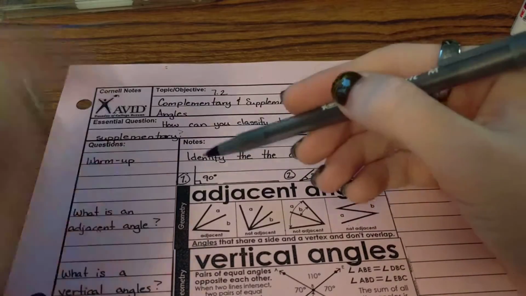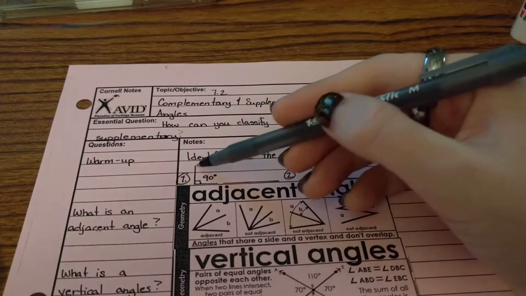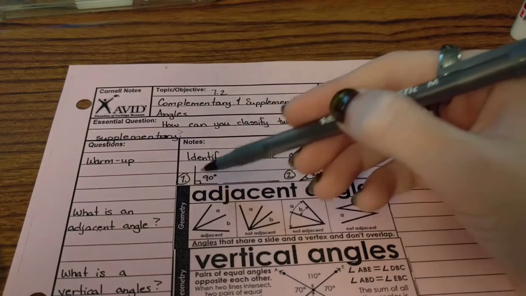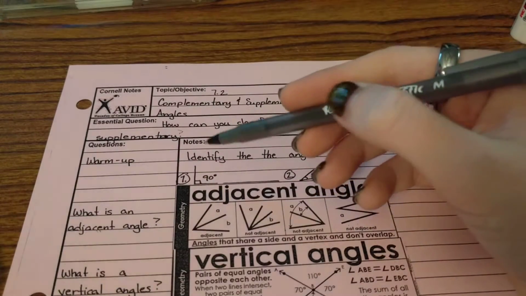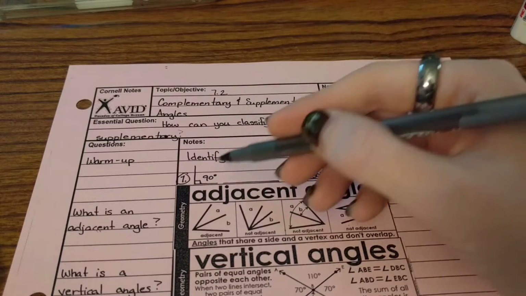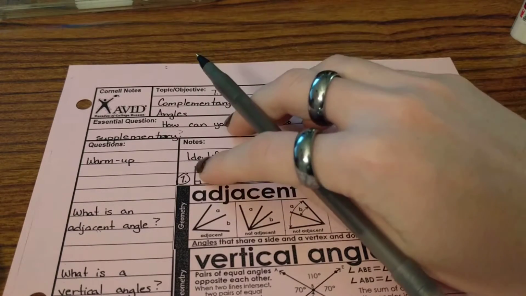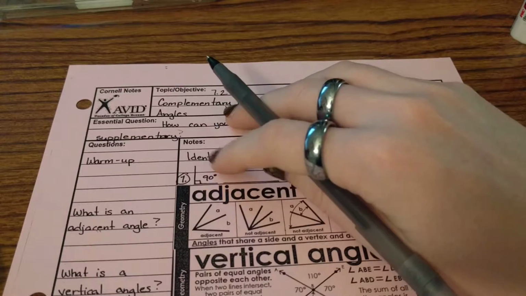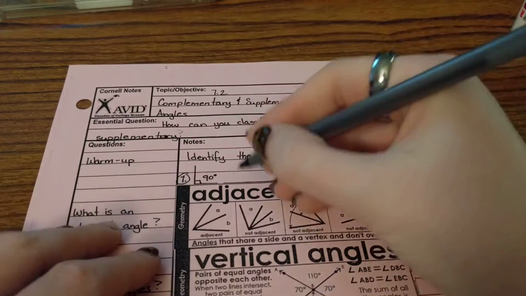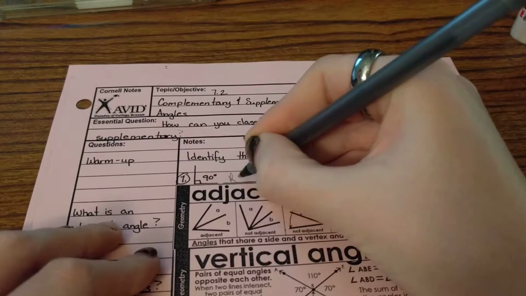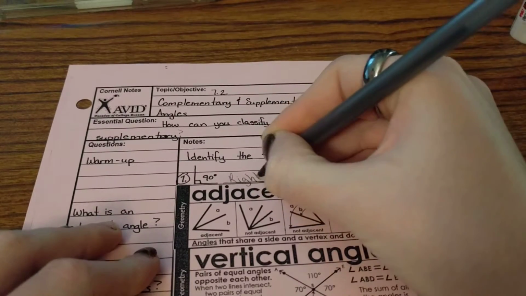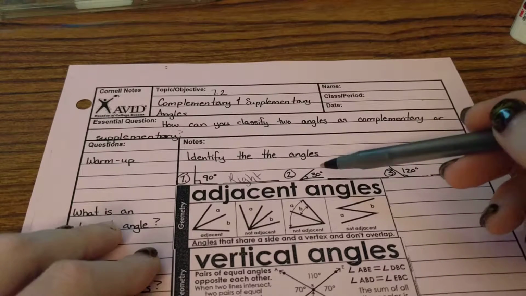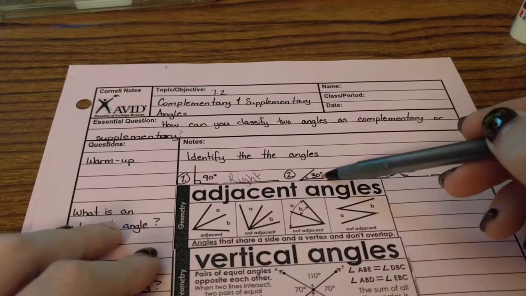Number one right here is labeled as 90 degrees, and more importantly it also has the box right here to signify that it is 90 degrees. Sometimes when you're looking at these angles, you won't actually see the 90 degrees, you'll just see that box. So you need to associate that box with 90 degrees. If you guessed that it was a right angle, then you were right. Good job.